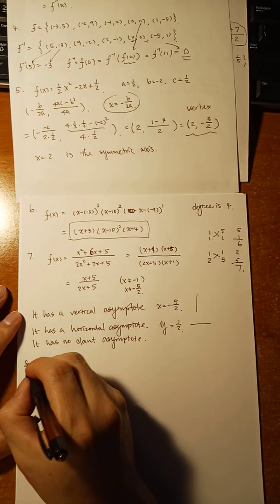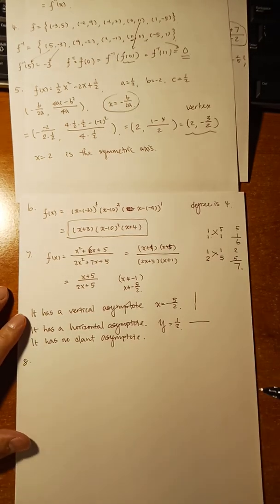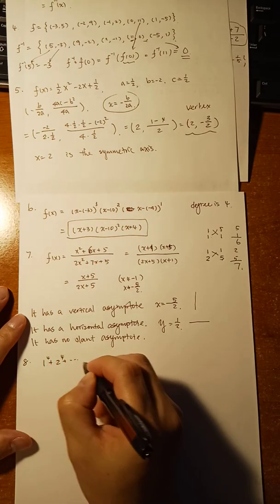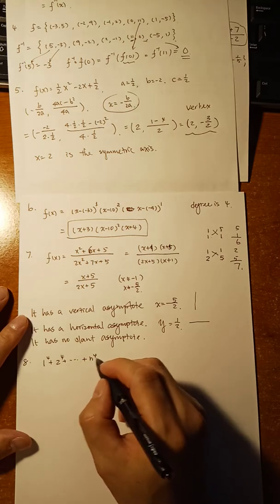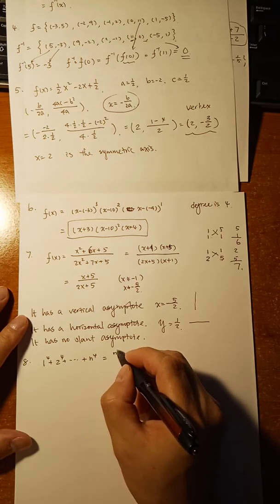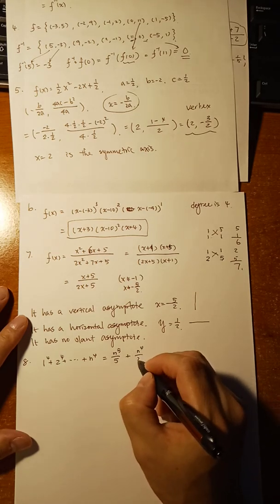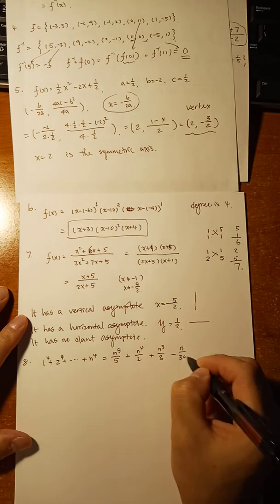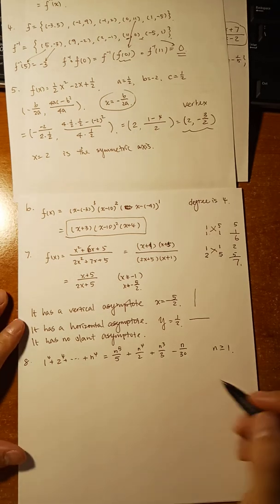Okay, problem 8. Problem 8 is just a long formal writing. We're supposed to verify, or prove, that 1 to the 4th power plus 2 to the 4th power until n to the 4th power is equal to n to the 5th power over 5 plus n to the 4th power over 2 plus n cubed over 3 minus n over 30, for all positive integers n. We prove this by mathematical induction.